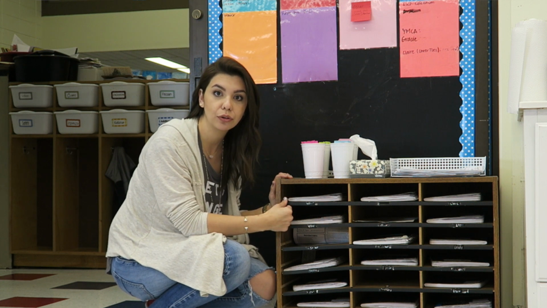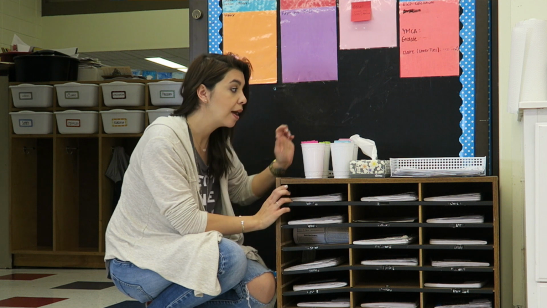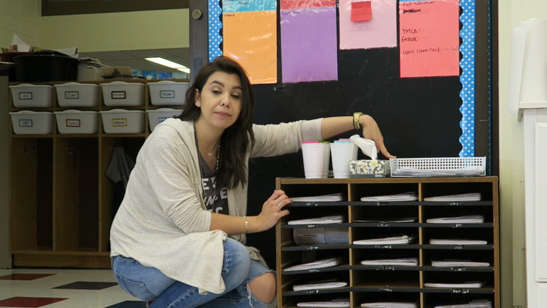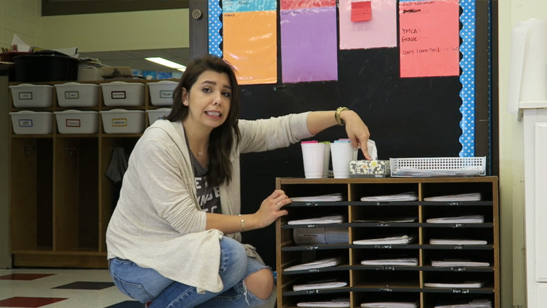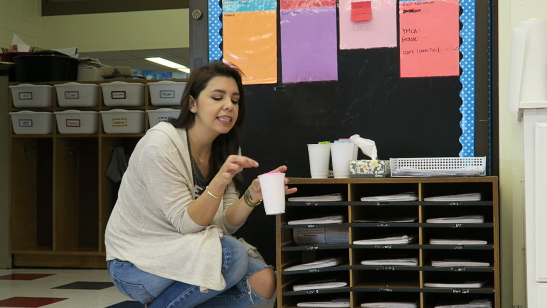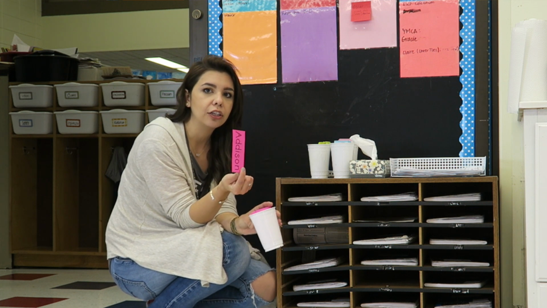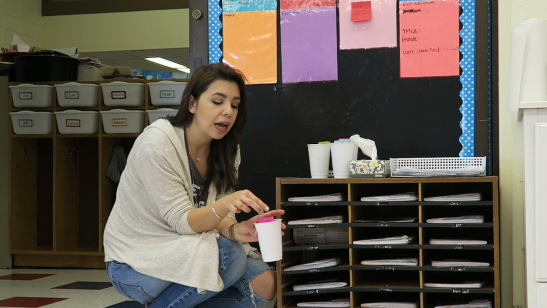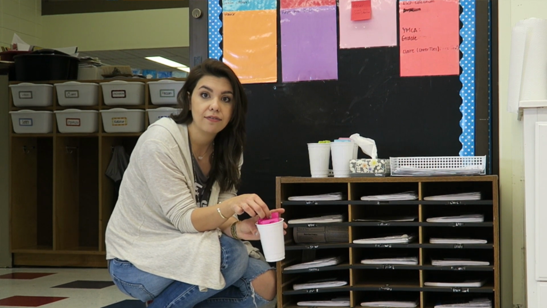red communication folder, and this is where we sort any type of papers that need to go home. I have a white basket for them to be able to turn any of the materials in to me. We keep Kleenexes here for their runny noses, and then I also have these little cups, and inside of the cups are different colors, so each cup has a different colored paper. And we keep high frequency words inside of these.